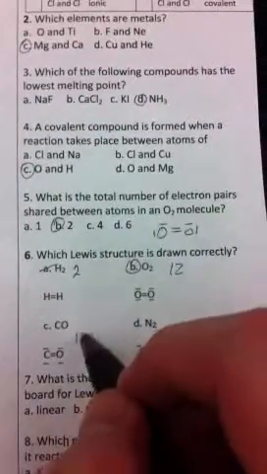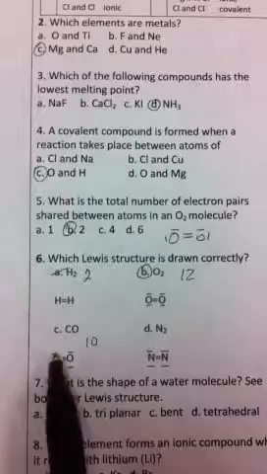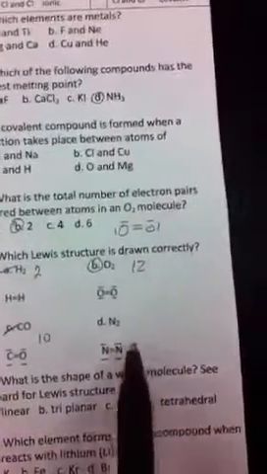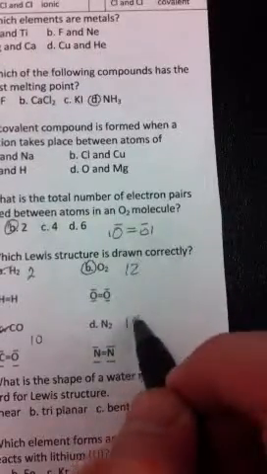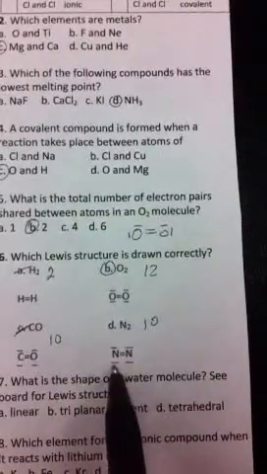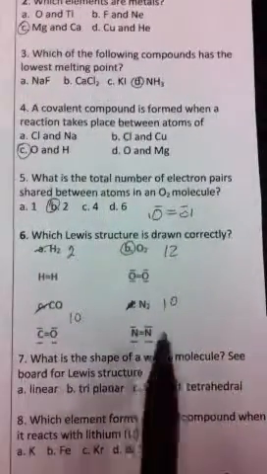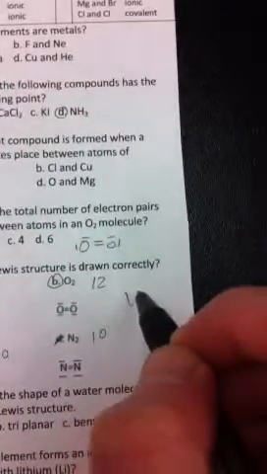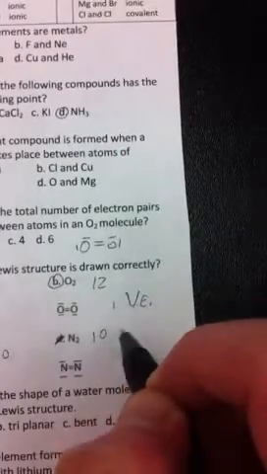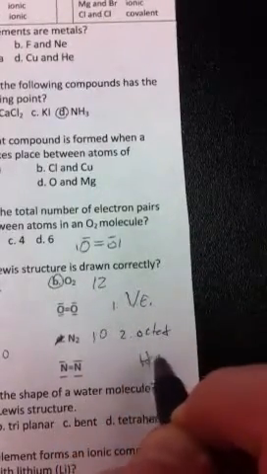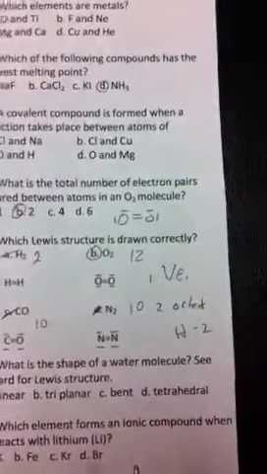CO should have 10 valence electrons. You had 2, 4, 6, 8, 10, 12, so we know that's wrong. N2 should have 10 valence electrons. We have 2, 4, 6, 8, 10, 12, so we know that's wrong. So you have to check the valence electrons, and you have to make sure that everybody has an octet or that hydrogen has 2 electrons around it.